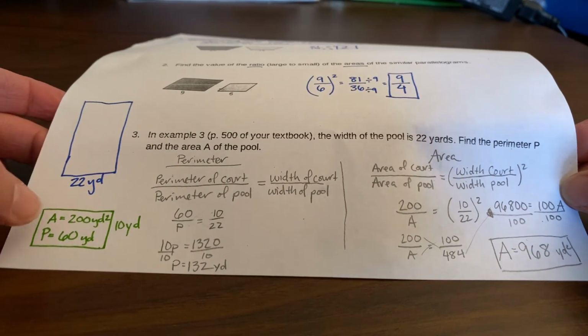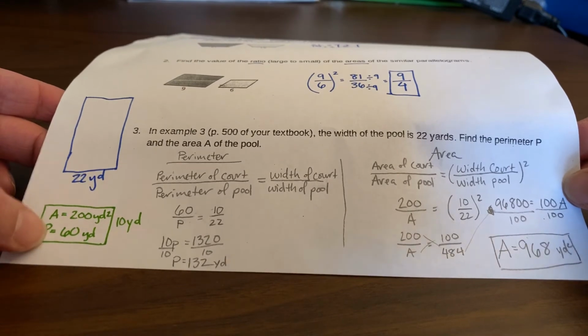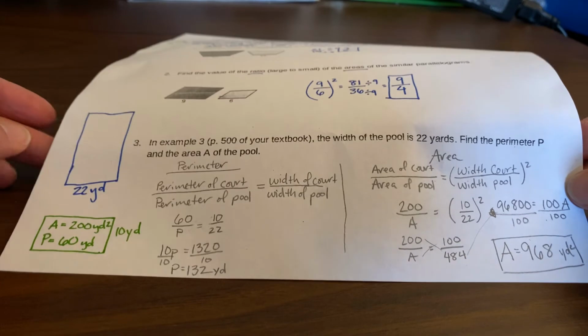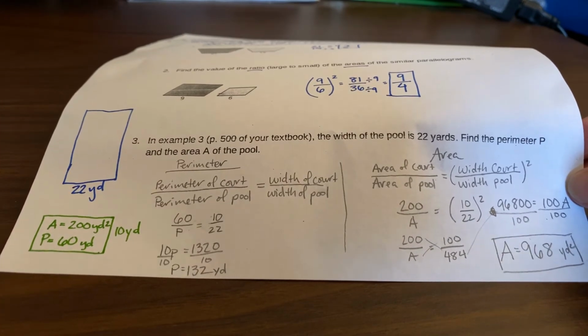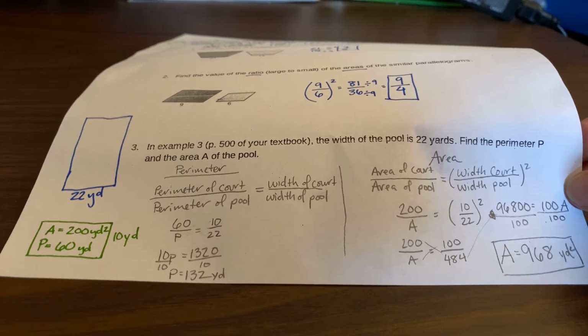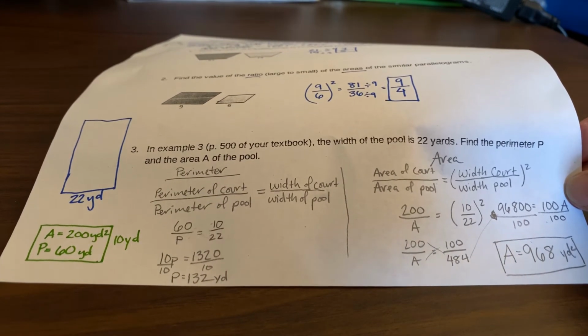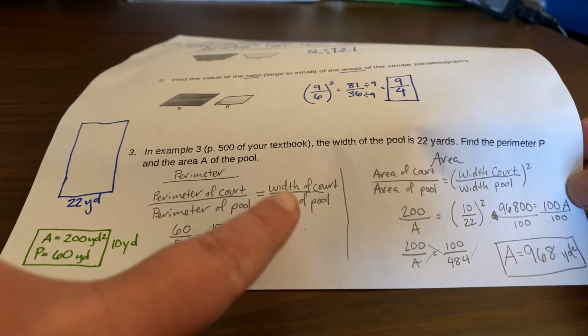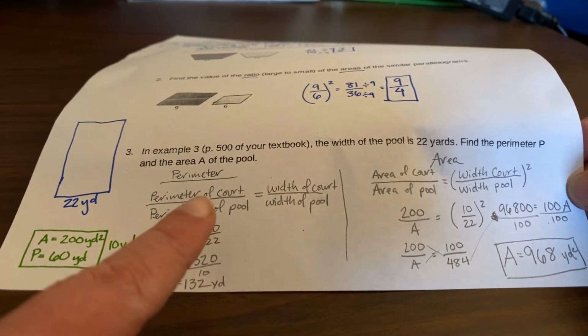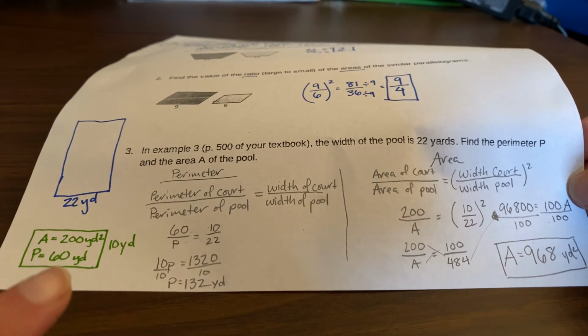There's a tennis court that is a similar rectangle to the pool. So the perimeter of the court over the perimeter of the pool is equal to the width of the court over the width of the pool. The perimeter of the court is 60 yards.